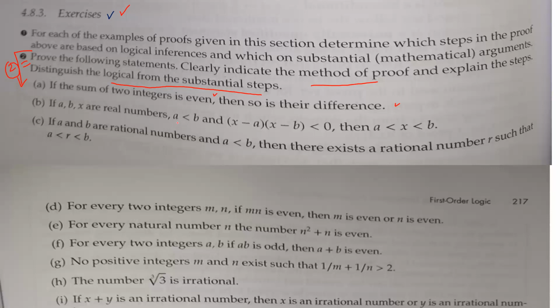But now exercises 4.8.3 at the end of our lesson today shine a spotlight on the methods of proof. We need to just learn the direct method, the direct proofs, the proof by contradiction, the contraposition, and things like that.